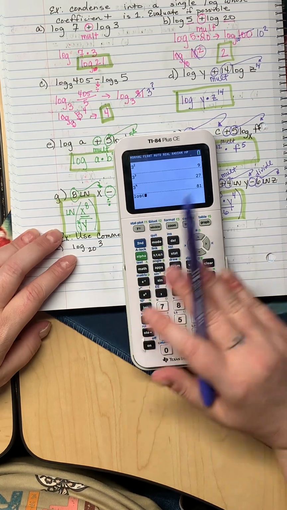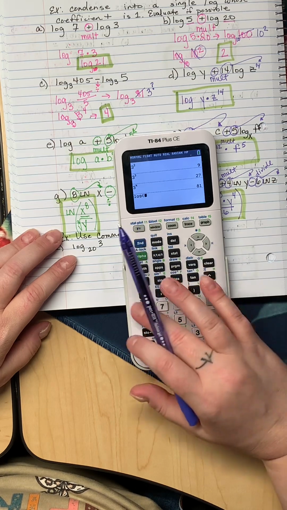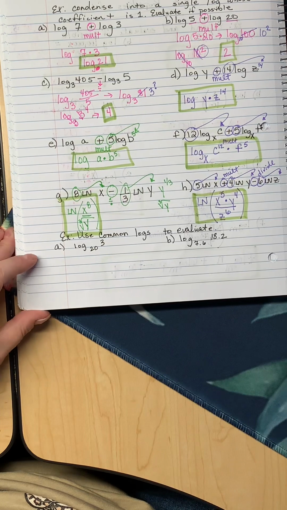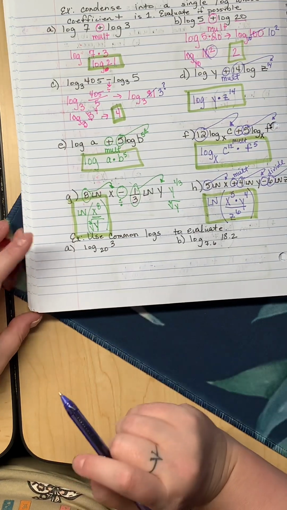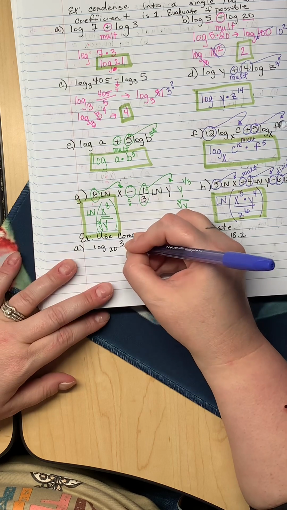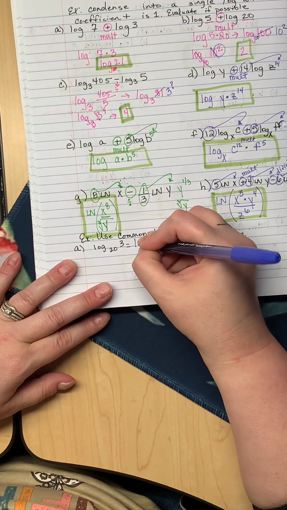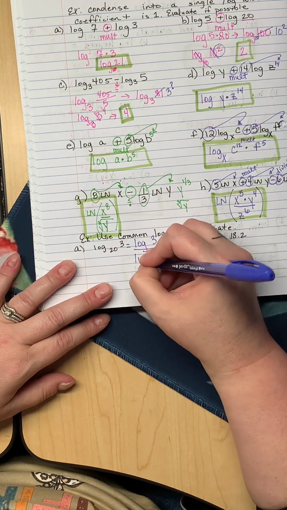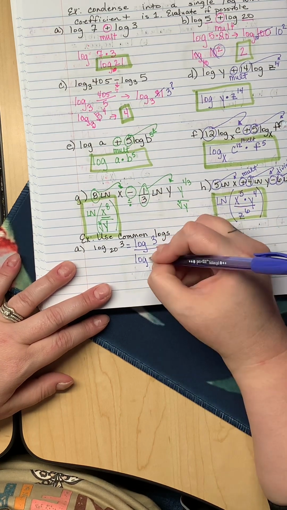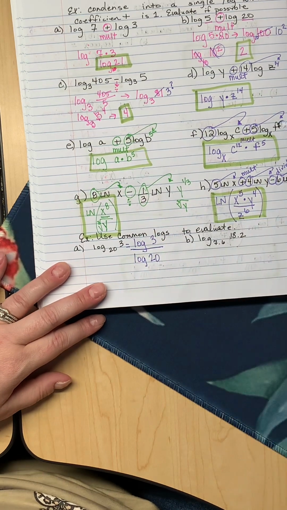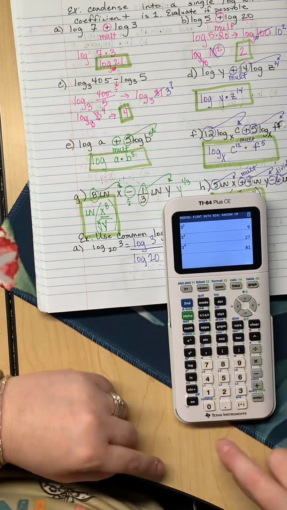And since only half of our calculators actually have the special button with the subscript, we're going to use common logs to evaluate. And what you're going to do is you're going to put log of the big number, which is 3, over log of the subscript, which is 20. And you're going to type that into your calculator and then round accordingly.